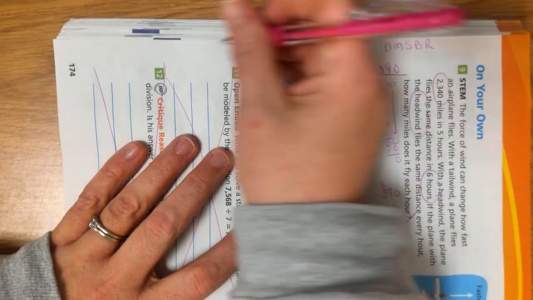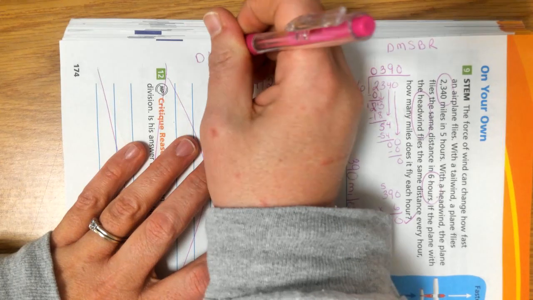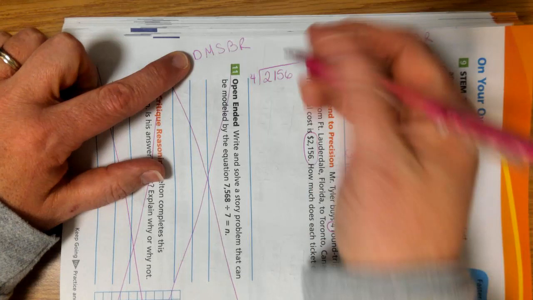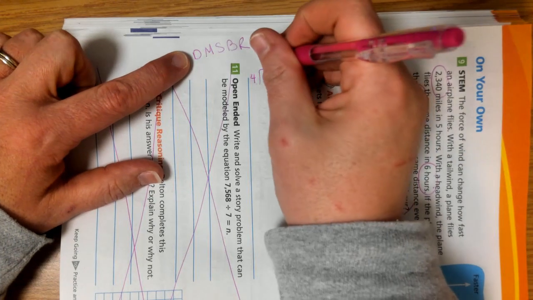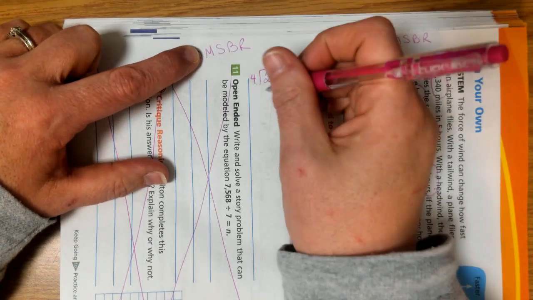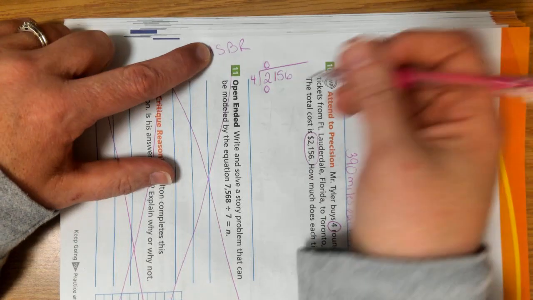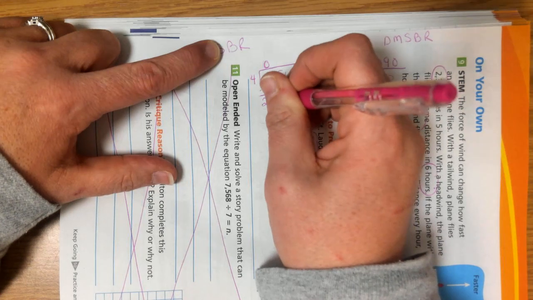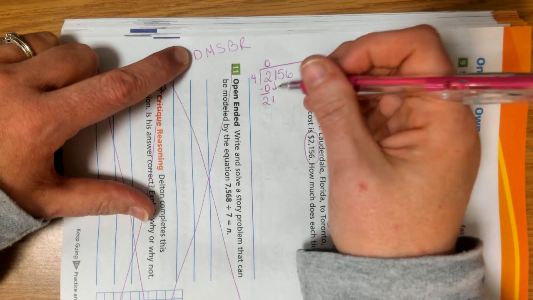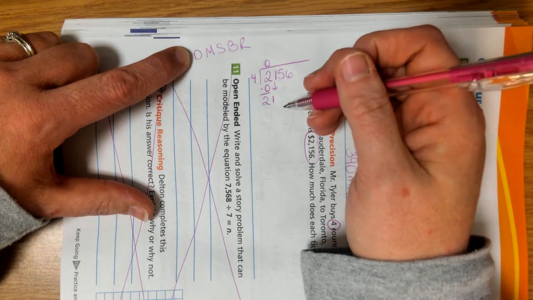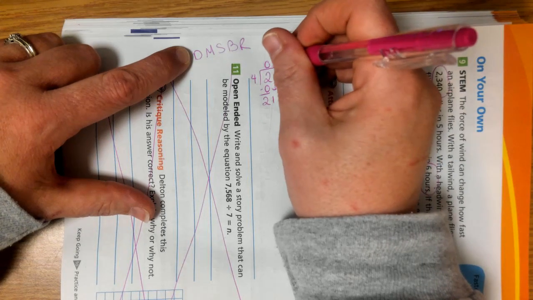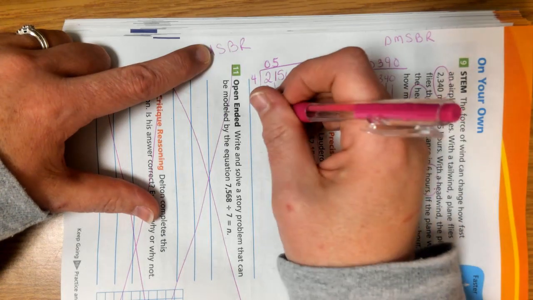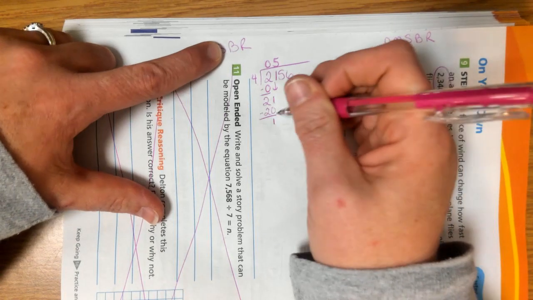So remember, we divide, multiply, subtract, bring down, repeat. 2 divided by 4 is 0. 0 times 4 is 0. 2 minus 0 is 2. Bring down my 1, repeat. 21 divided by 4 is 5. 5 times 4 is 20. 21 minus 20 is 1.